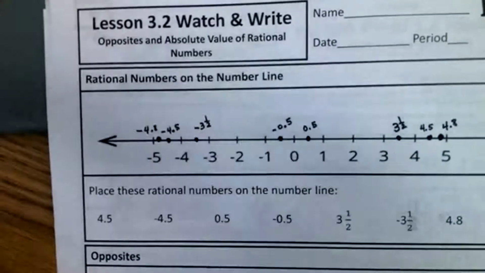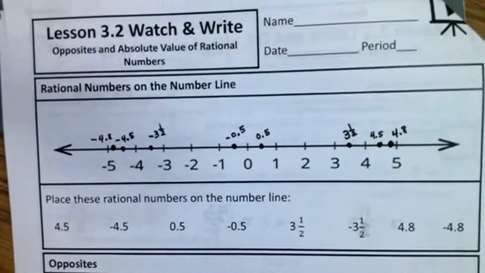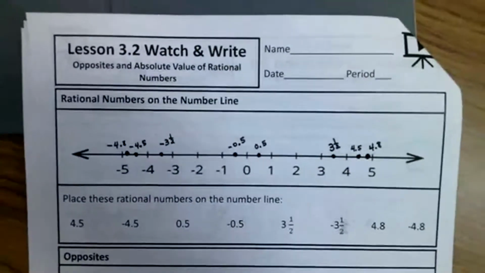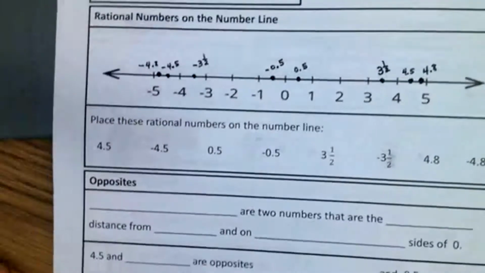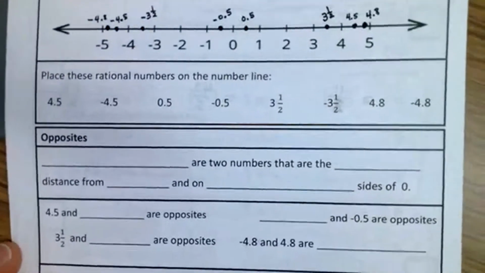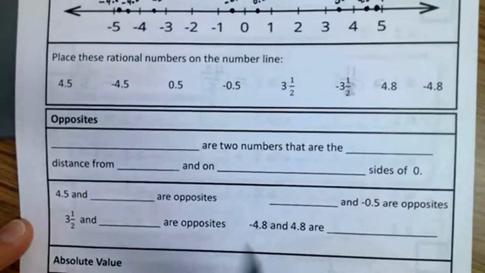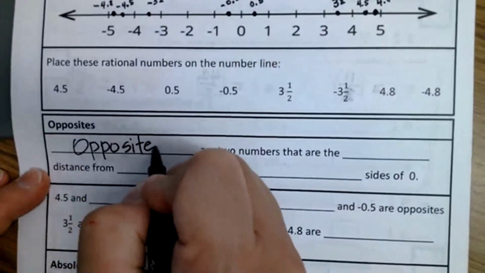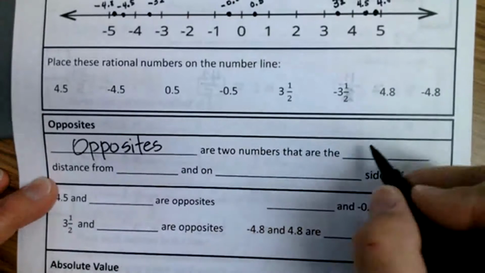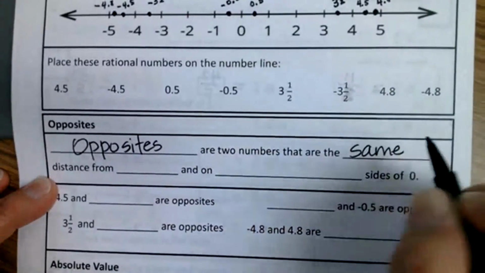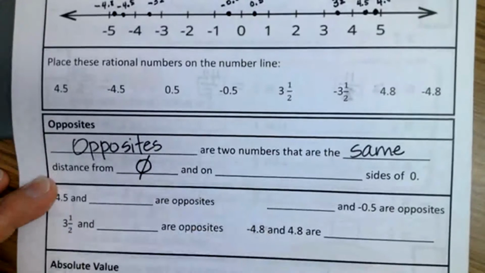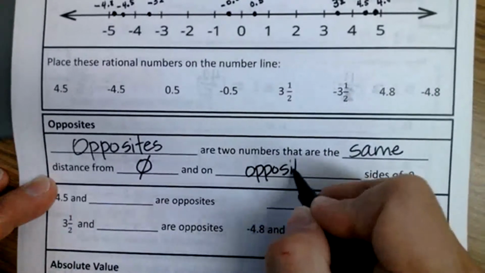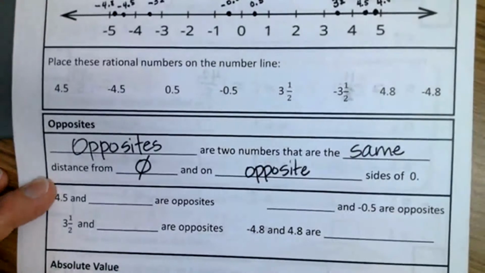Right now, what we're going to do is talk about opposites and absolute value. Okay, and you know what those things mean, so hopefully this will be a little bit of a review. So opposites, let's review what does opposite mean. Opposites are two numbers that are the same distance from 0 and on opposite sides of 0.